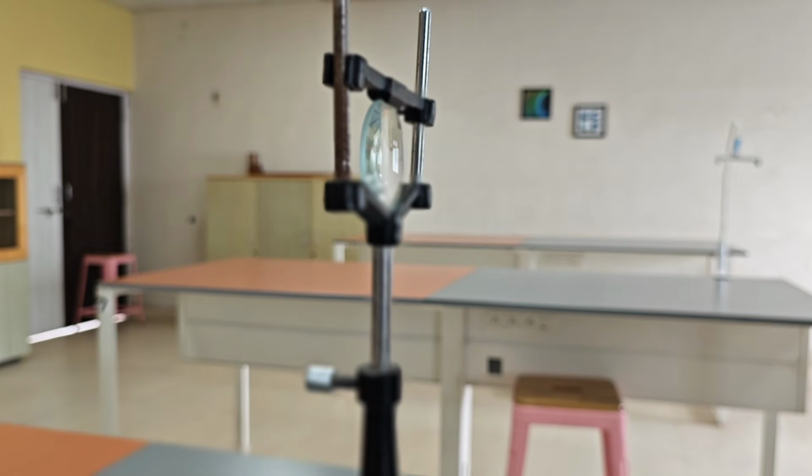And the object pin has to be kept in between f and 2f actually. So it has to be close to 2f, right? Keep the object pin at a distance less than 2f. You will get the right readings.